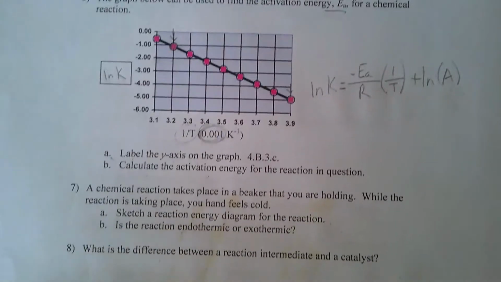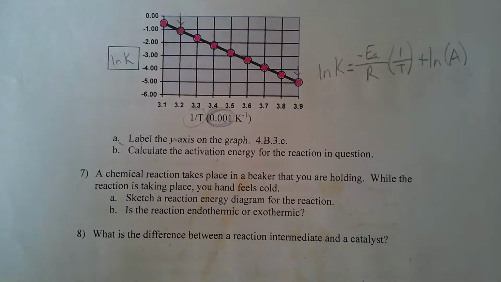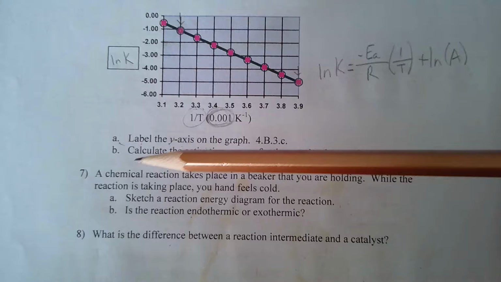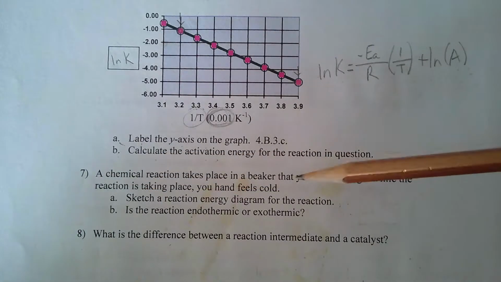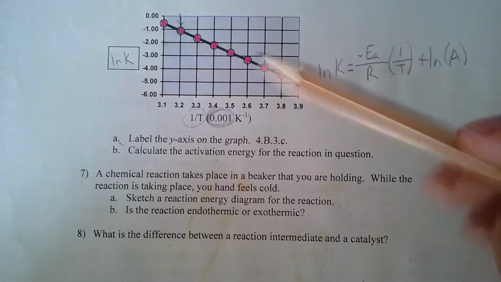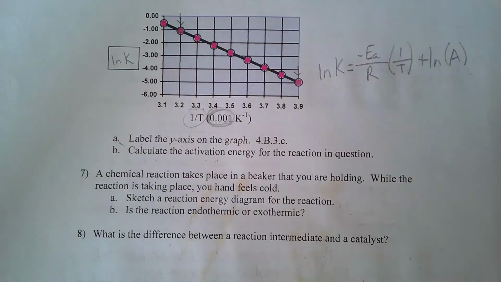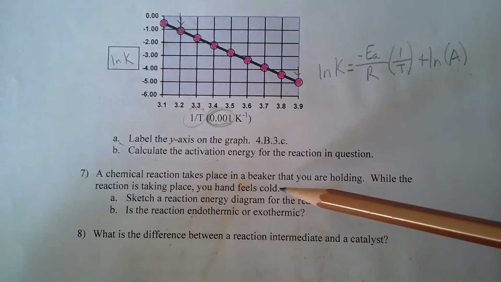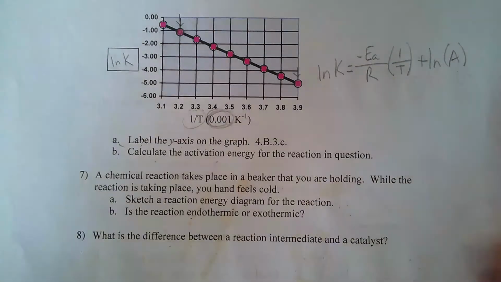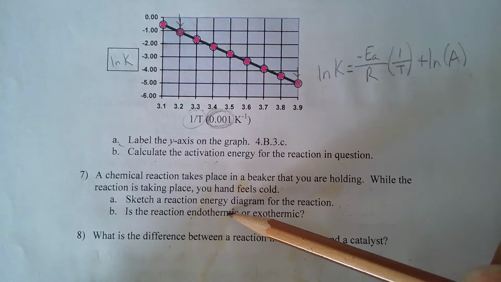All right, question 7. Pardon the coffee spills. Question 7 says a chemical reaction takes place in a beaker that you're holding. While the reaction's taking place, your hand feels cold. We did go over this one in class. Remember, if it feels cold, that means it's absorbing heat, which makes it an endothermic reaction.